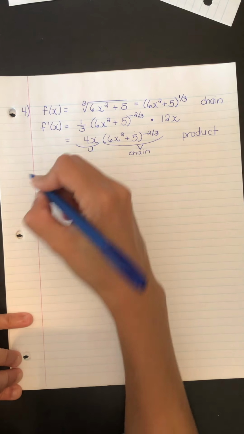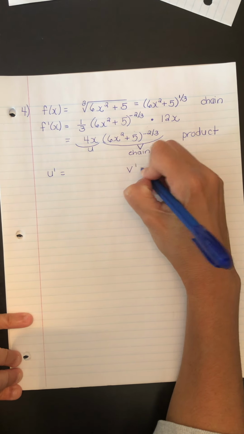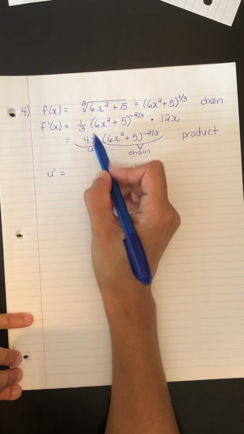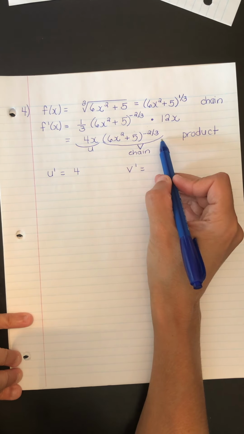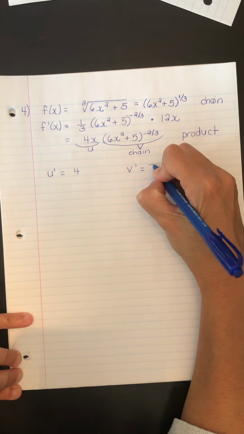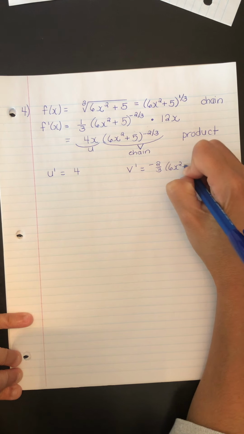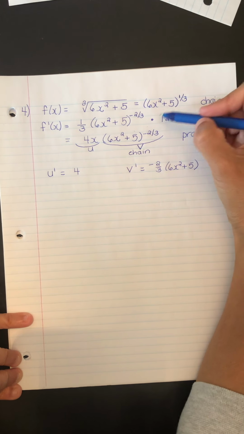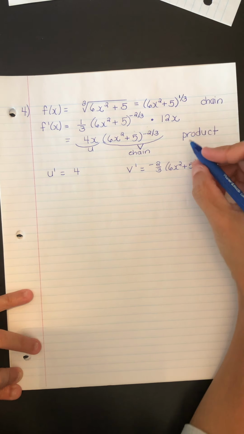Okay, let's form u prime and v prime. So the derivative of 4x is 4. In differentiating v prime, we must use the chain rule. So negative 2/3, repeat the binomial, subtract 1 or subtract 3/3 from negative 2/3.